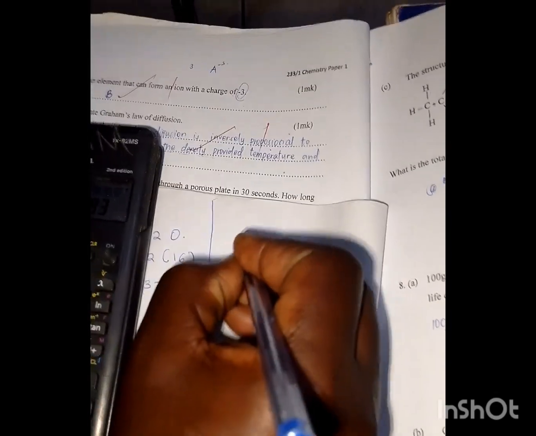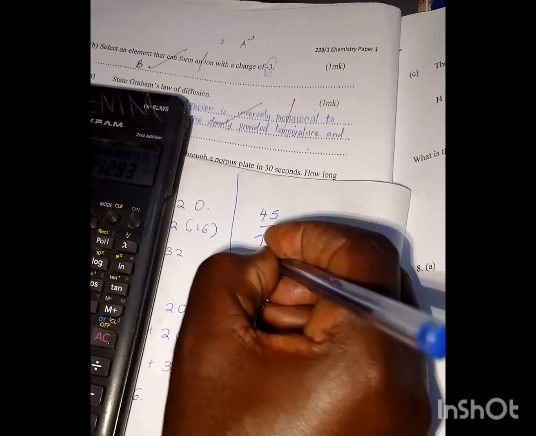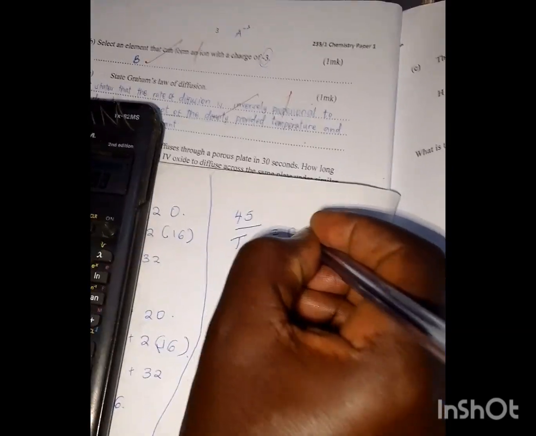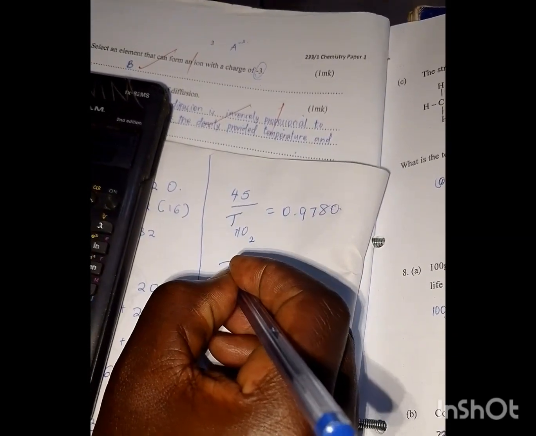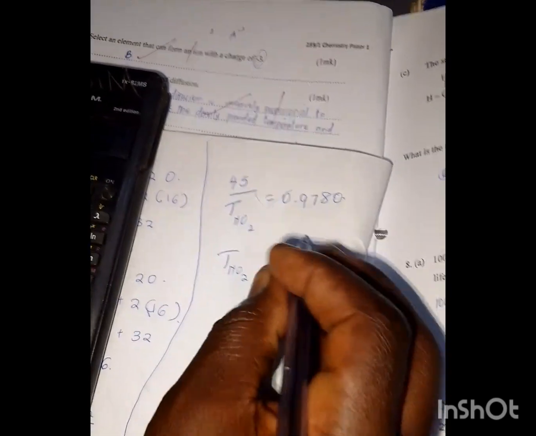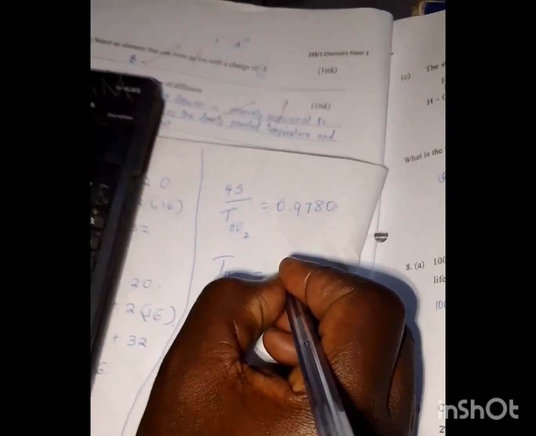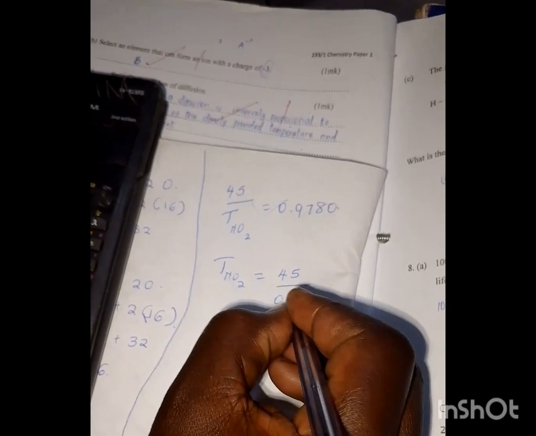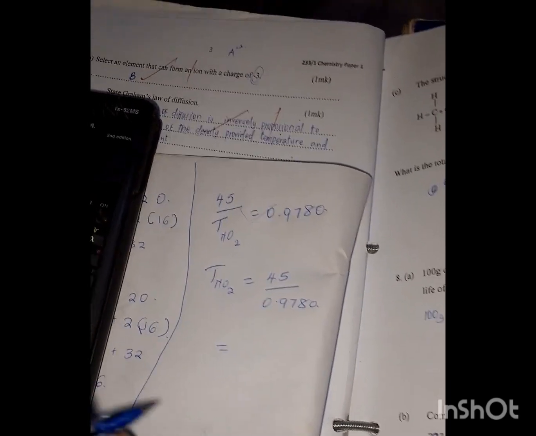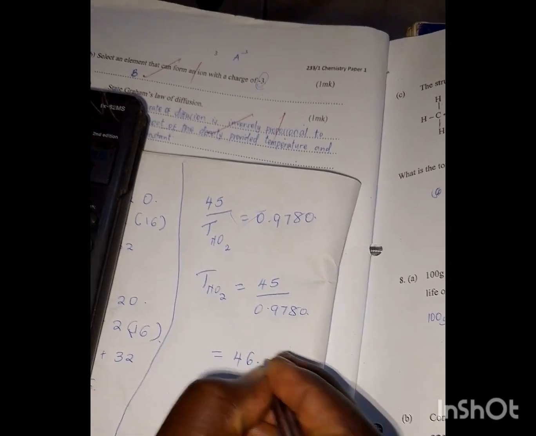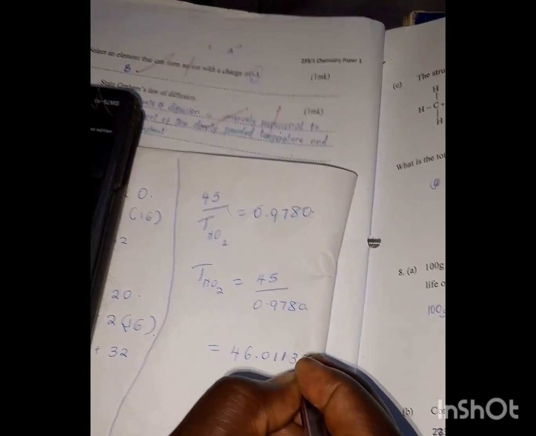So the square root of the answer, we have 45 over the time of nitrogen dioxide will give us 0.9780. So what is the time for nitrogen dioxide? Cross multiply. So I have the time for nitrogen dioxide being 45 over 0.9780. So 45 divided by the answer, I get it as 46.01136.